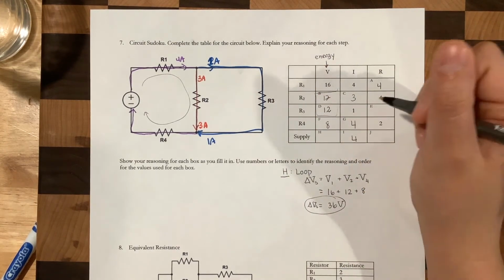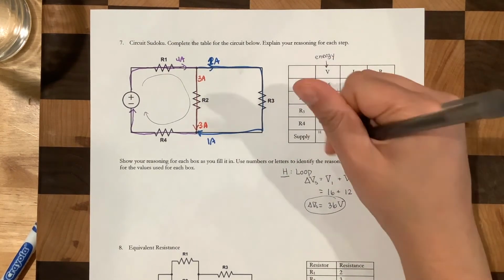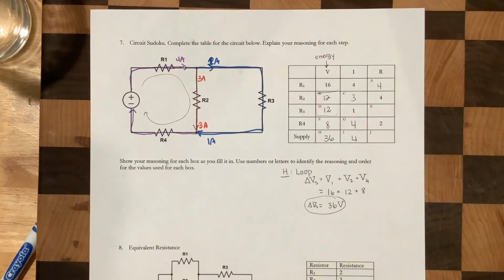And since energy is conserved, voltage is conserved here. That's loop law.